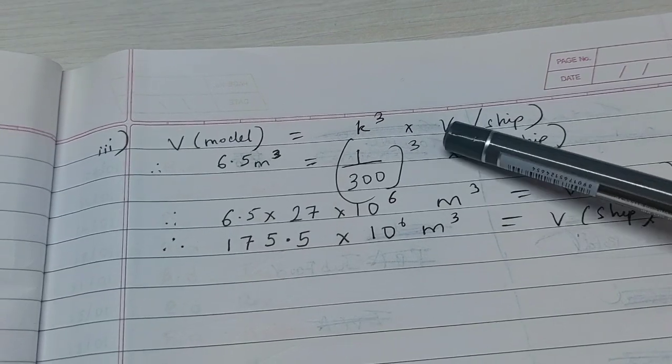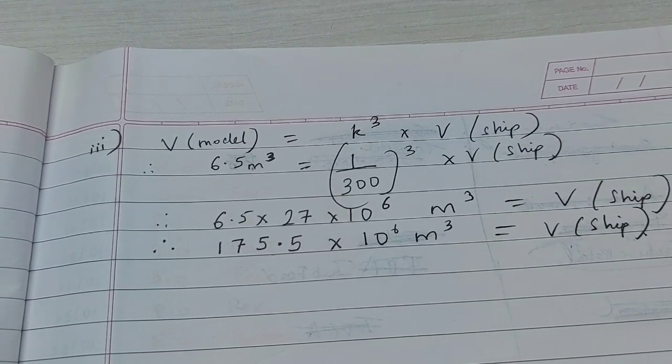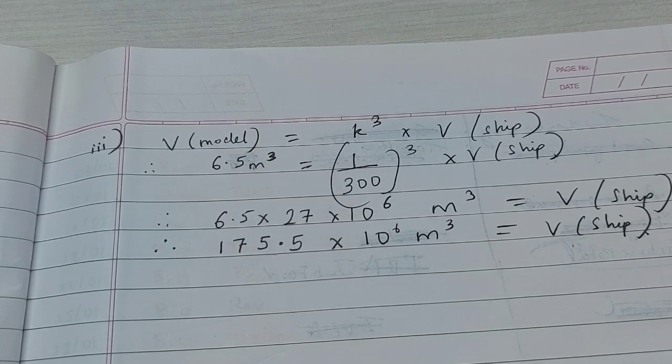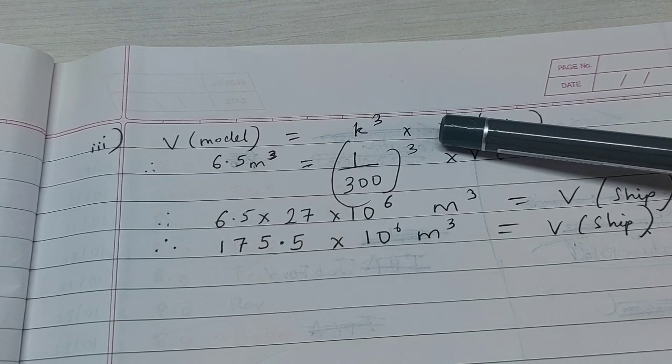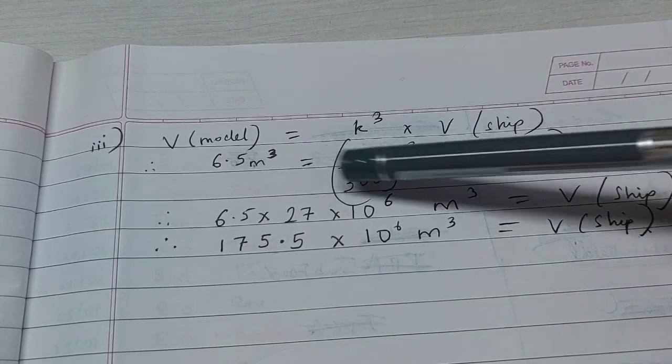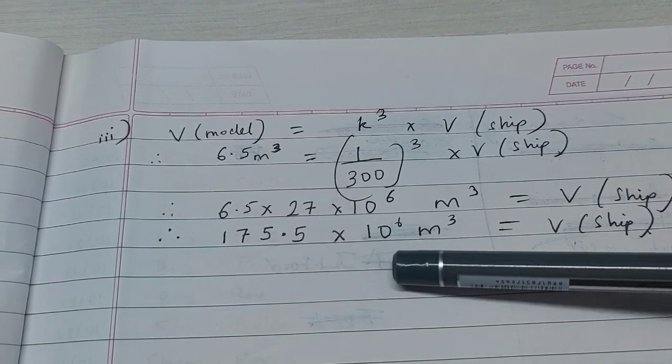Now Roman number 3, volume of the model is equal to K cube into volume of the ship. So volume is a three-dimensional quantity because it has length, breadth, height. Its unit is meter cube, centimeter cube, hence K cube. So volume of the model was given. If you cross multiply, you get the volume of the ship, 175.5 into 10⁶ meter cube.